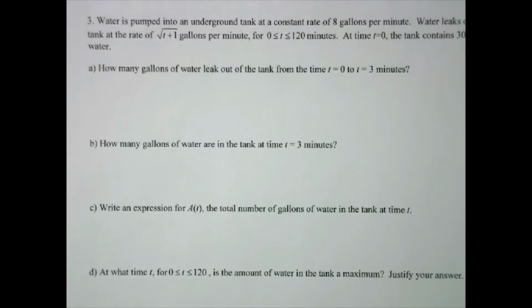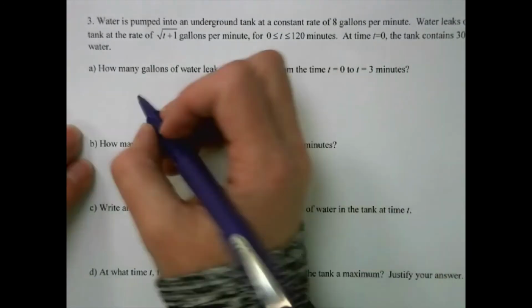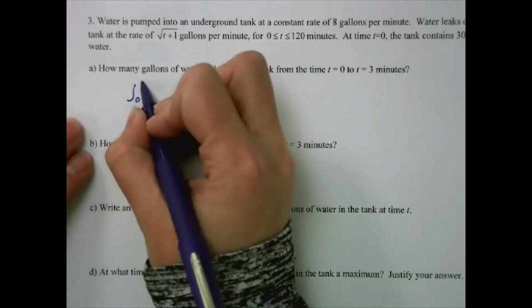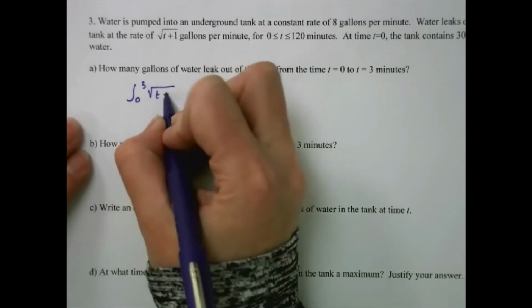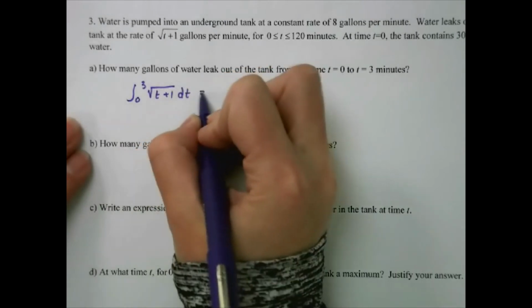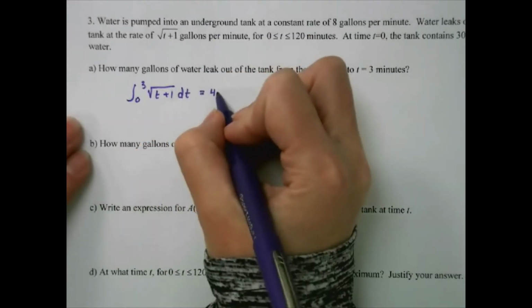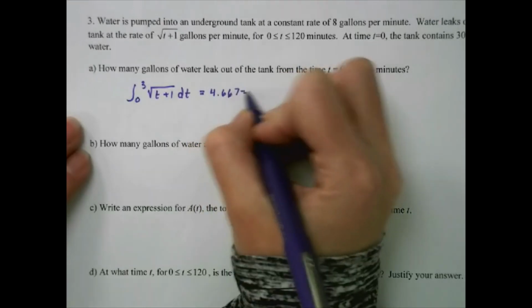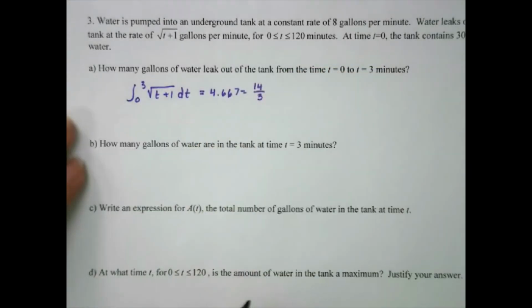Okay, our next one. Water is pumped into an underground tank at a constant rate of 8 gallons per minute. Water leaks out of the tank at a rate of square root of t plus 1 gallons per minute, for t from 0 to 120. At time 0, the tank contains 30 gallons of water. So how many gallons of water leak out of the tank from t equals 0 to t equals 3? So that's just simply going to be the integral from 0 to 3 of square root of t plus 1, which gives us 4.667, which is equal to 14 thirds.